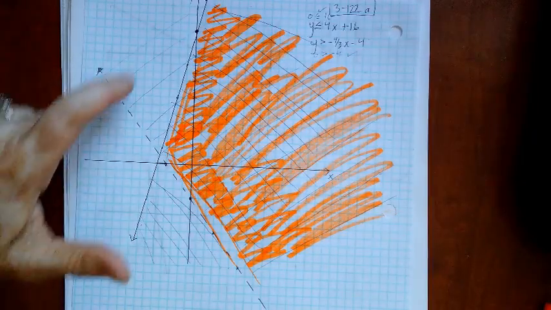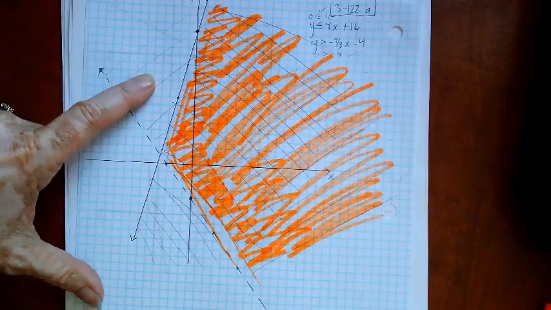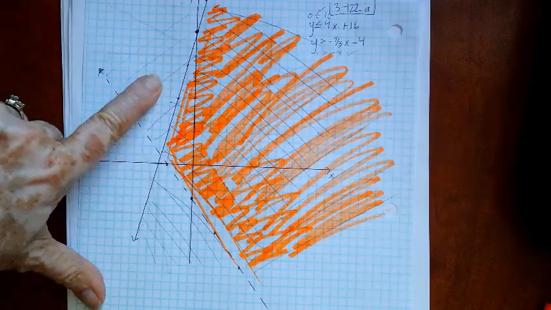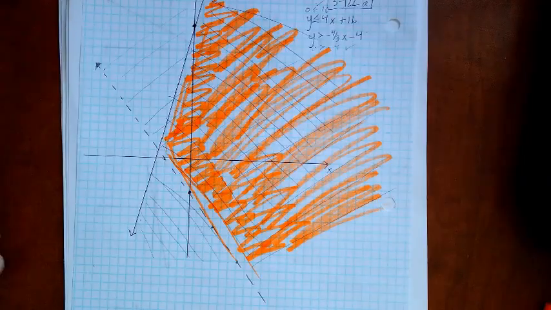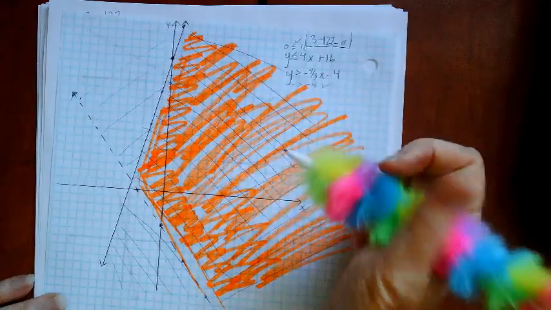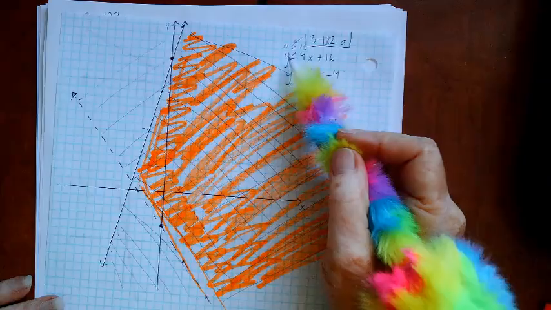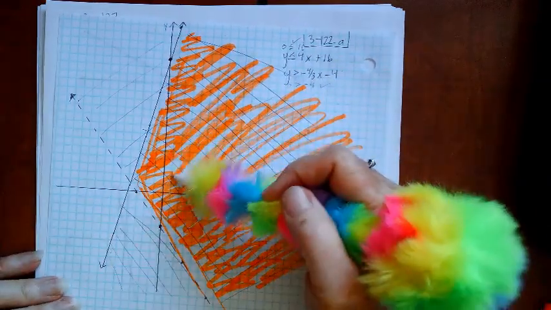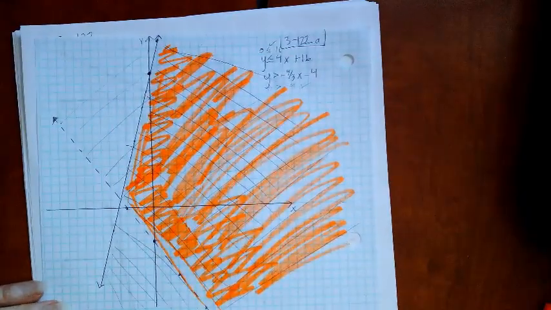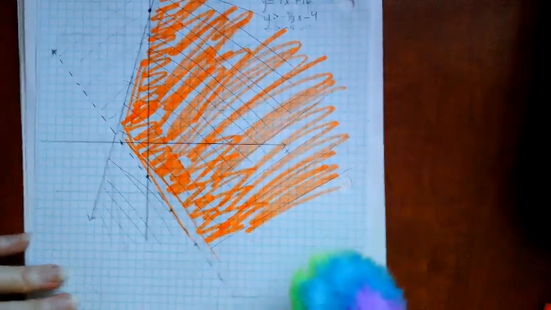Would it be nice to check all the other regions? There's this region, this region, other regions I could check, but I trust that when it's solved for y, if it says y is less than, shade below, and y is greater than, shade above, and I did kind of check it. So that's how you do that one. It looks horrible.